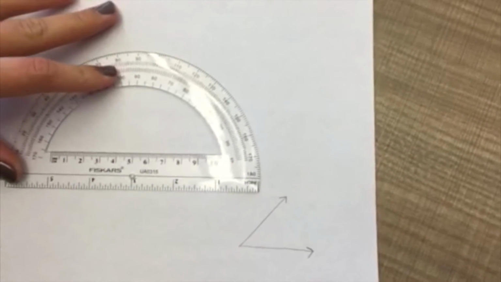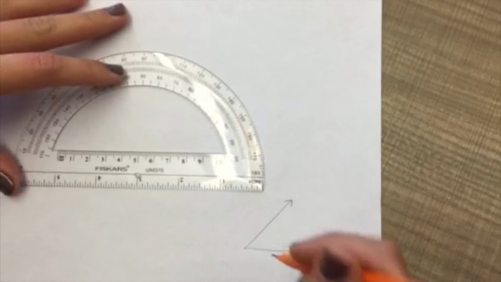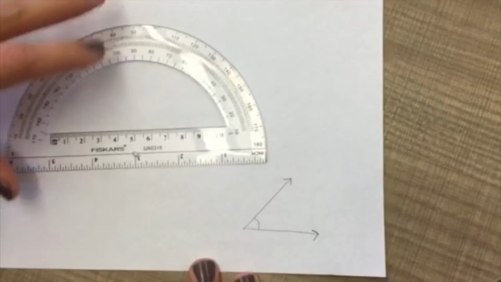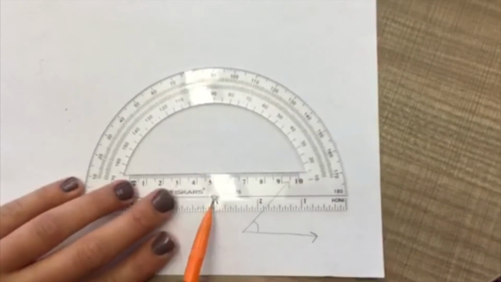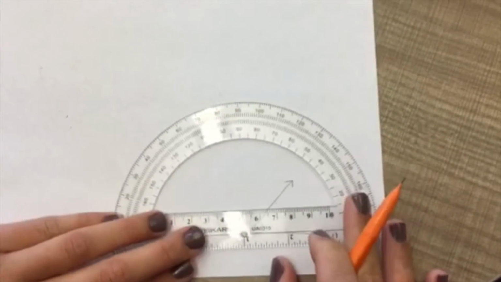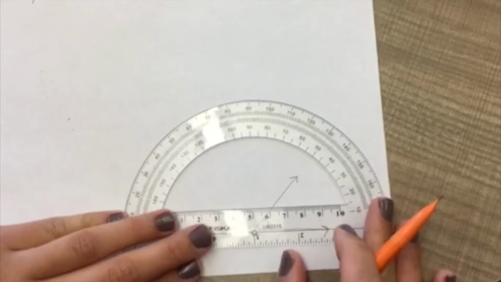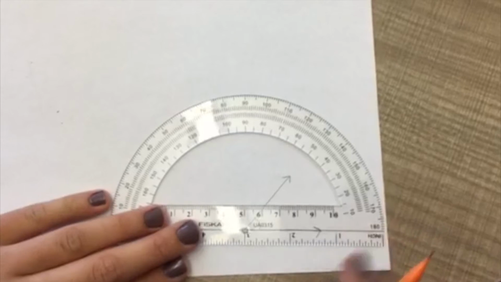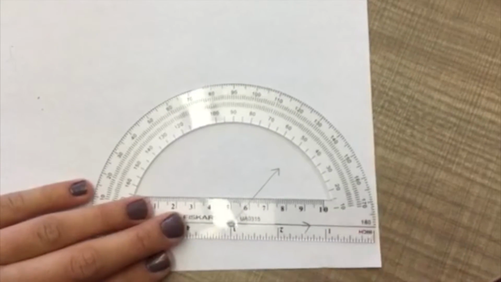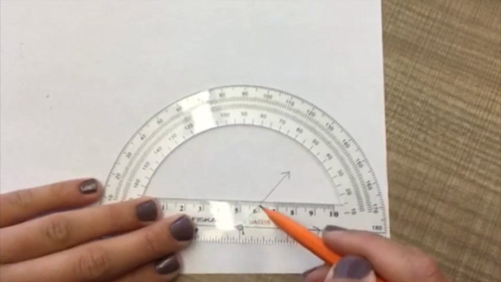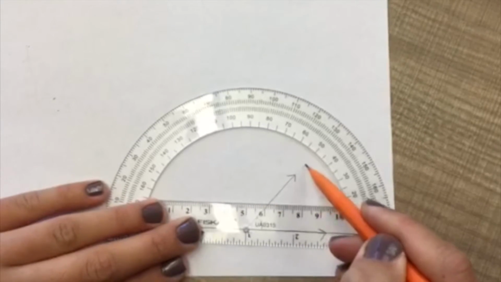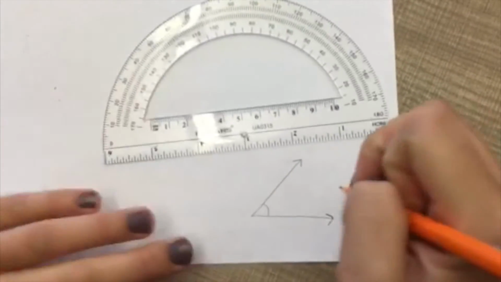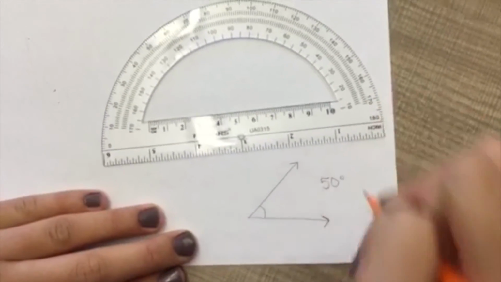This is a picture of it, and we can tell that it's an acute angle, but we don't know exactly what the measurement is. So you have to make sure that this dot is on the vertex of the angle, and this line goes straight to the edge of the angle, like this side. So this one, it helps if you use your pencil to draw up to, ends up at 50 degrees. So this angle equals 50 degrees.